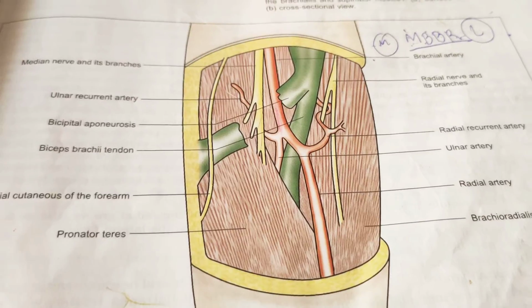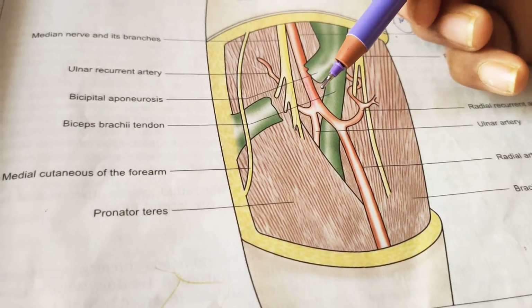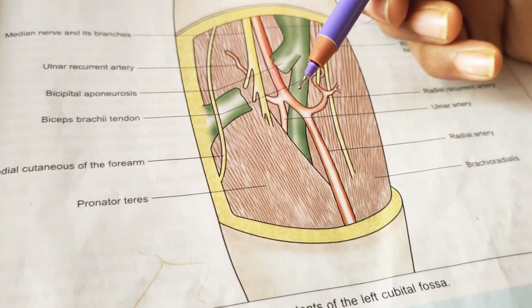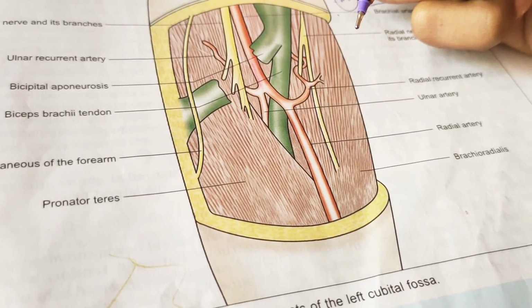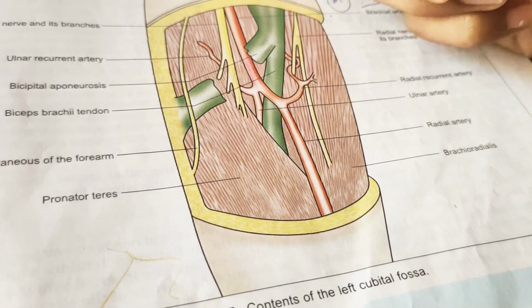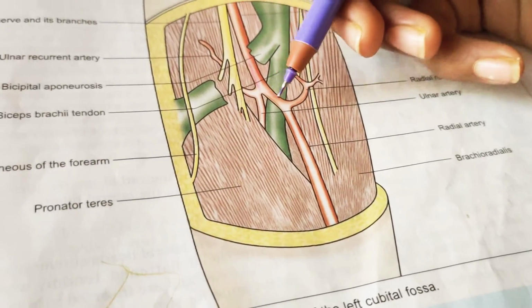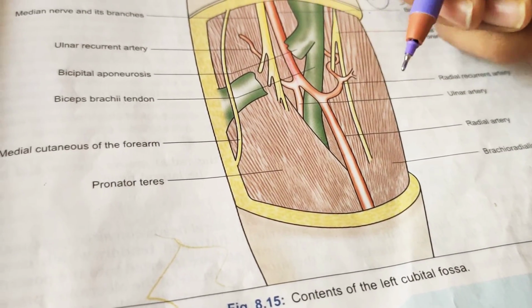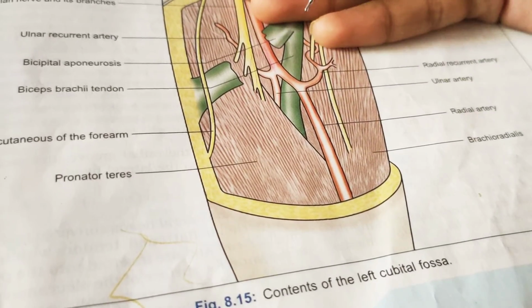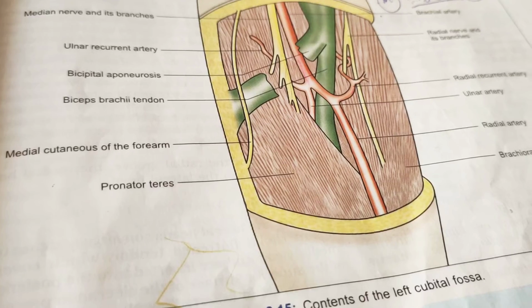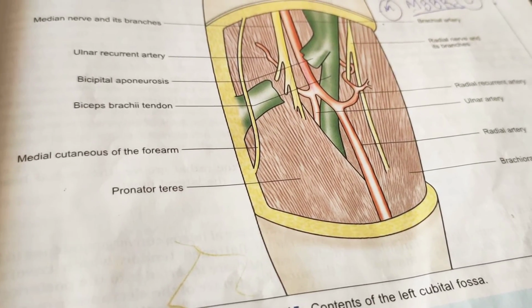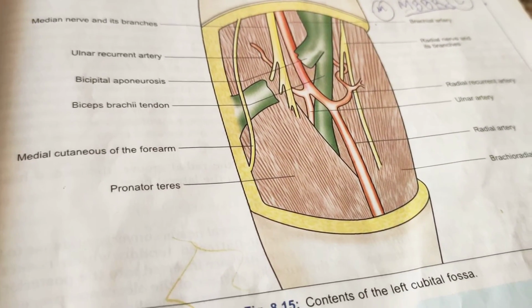Okay, and later in turn it gives the anterior ulnar recurrent and also posterior ulnar recurrent and common interosseous branches. So remember, this ulnar artery will in turn divide into anterior ulnar collateral and posterior ulnar collateral and also common interosseous branches, which divide again into anterior and posterior interosseous artery and later give off the interosseous recurrent branch.